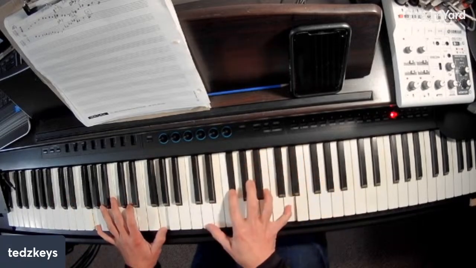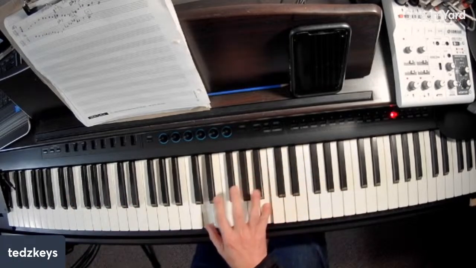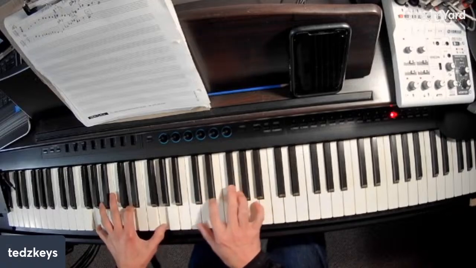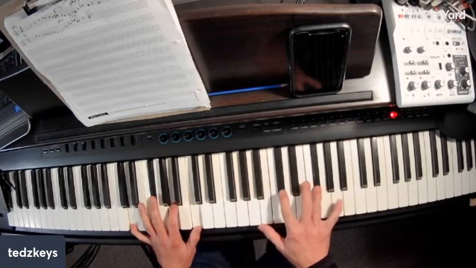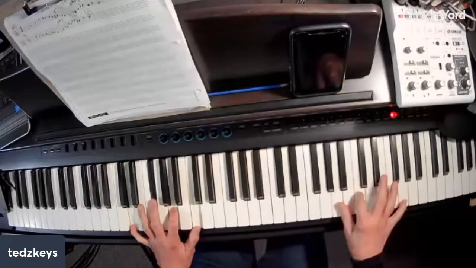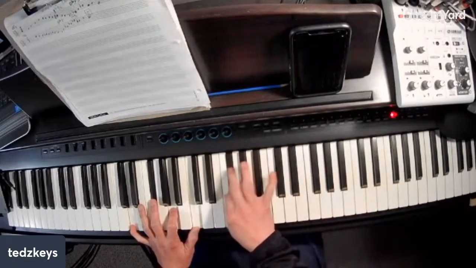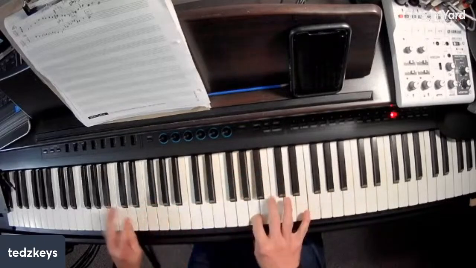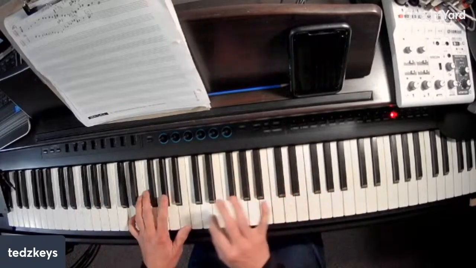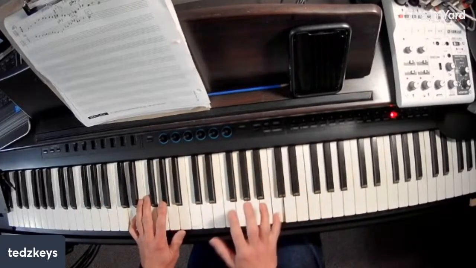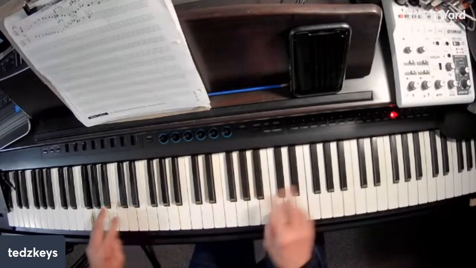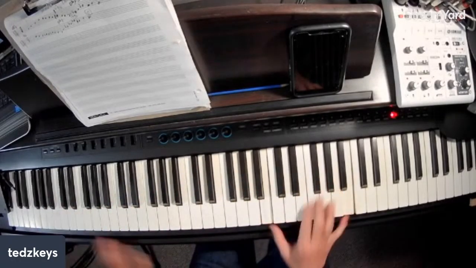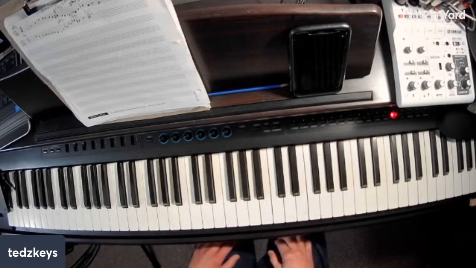Very powerful, very powerful. Yeah. So it's really, really good because you can develop passages. You can develop that kind of ending.